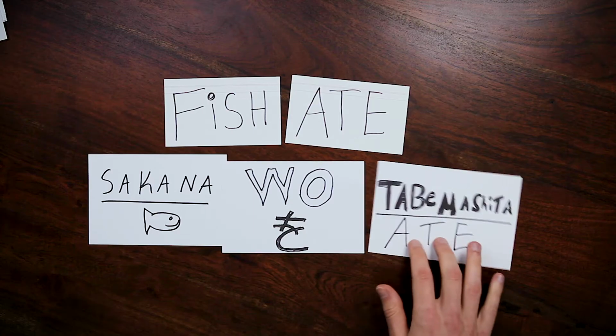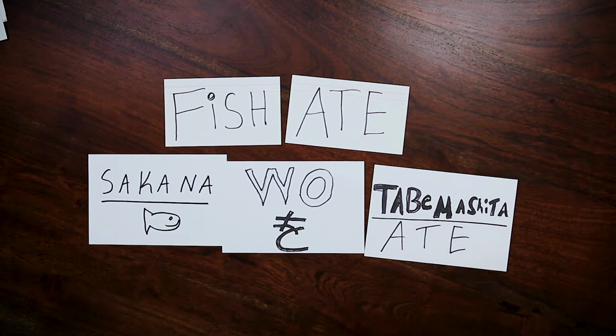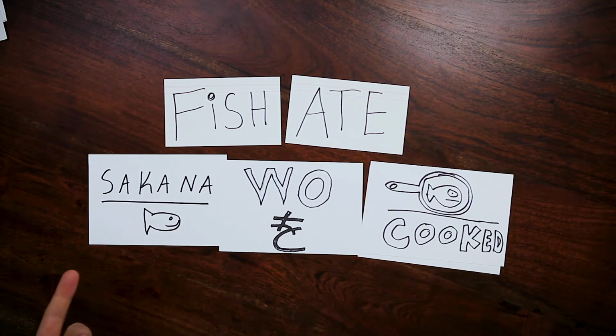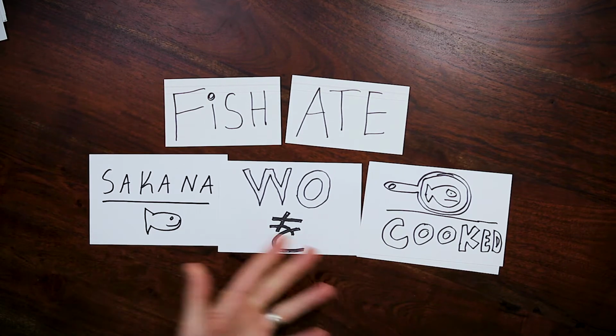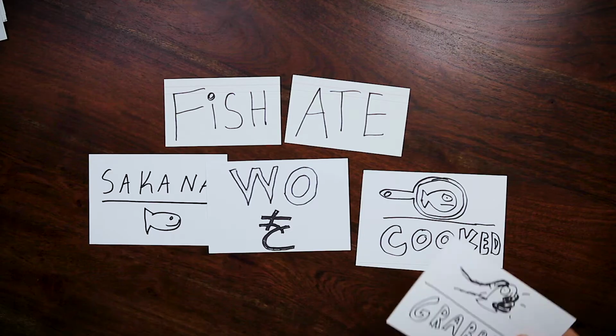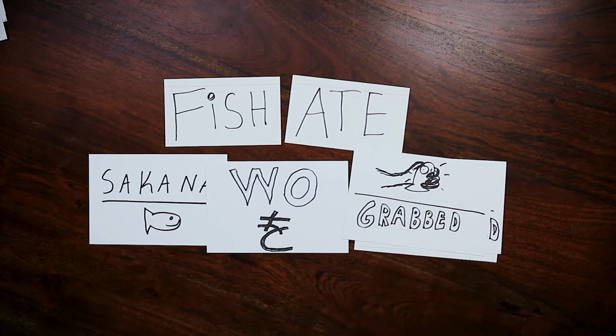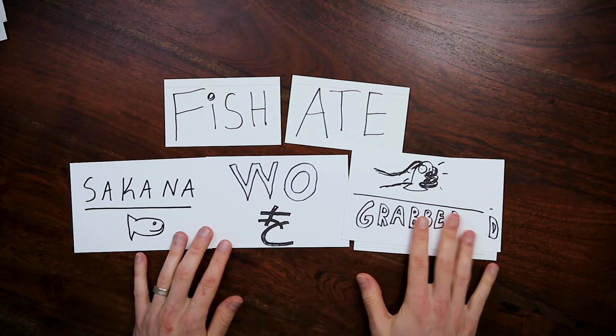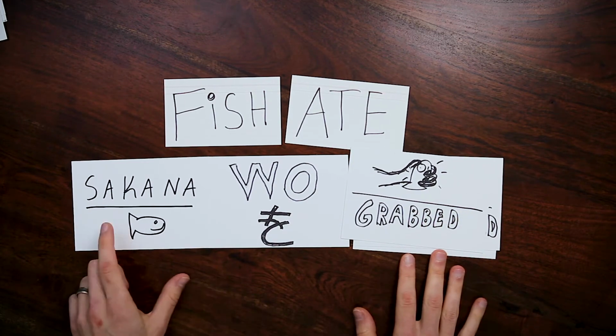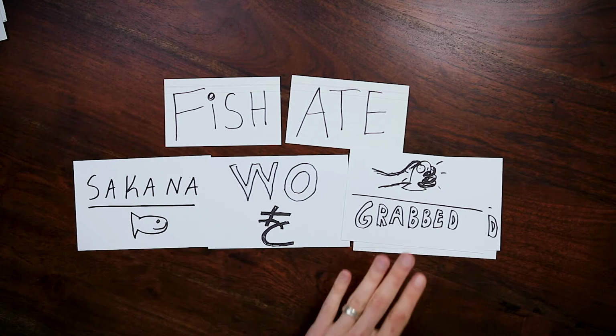Now let's play with this just a little bit. Now, instead of the verb "ate" here, I could simply say "cooked." Now, what do you think this means? Fish, "wo," cooked. I cooked a fish. Makes sense, right? Now let's play with one more verb here. I'm going to use the verb "to grab." So, grabbed a fish. Fish marked with our particle "wo," meaning whatever verb here, yet again, is going to be affected to this fish. So fish, grabbed. I grabbed a fish. Making sense?